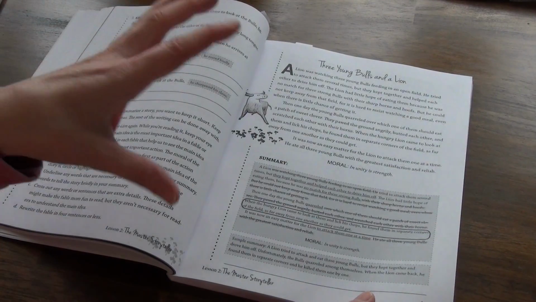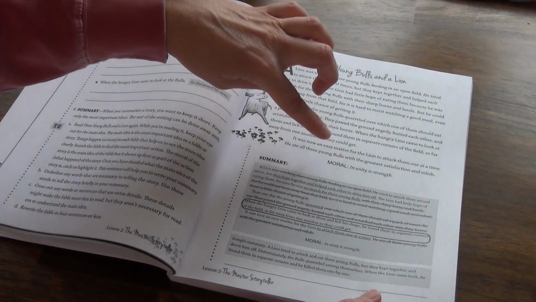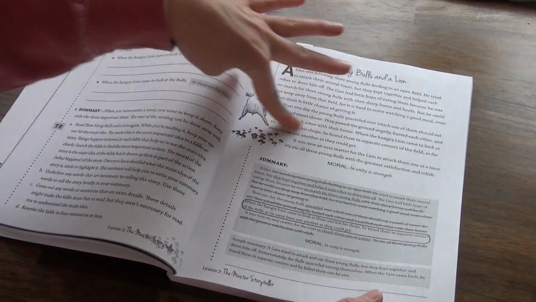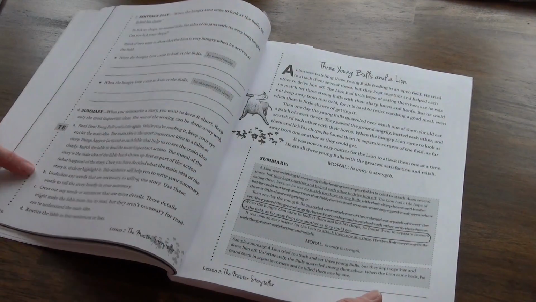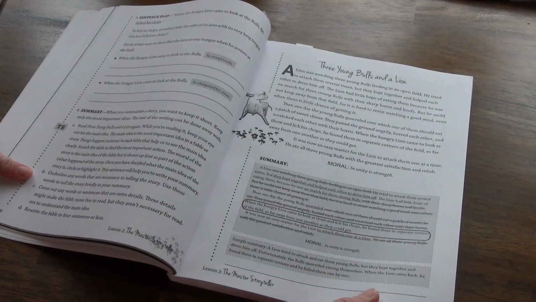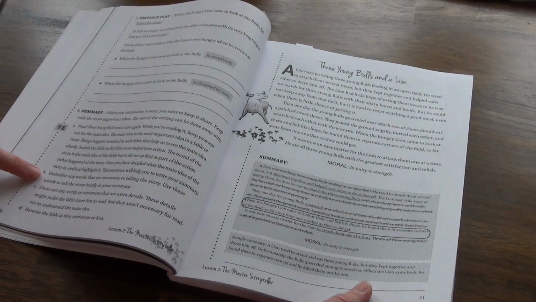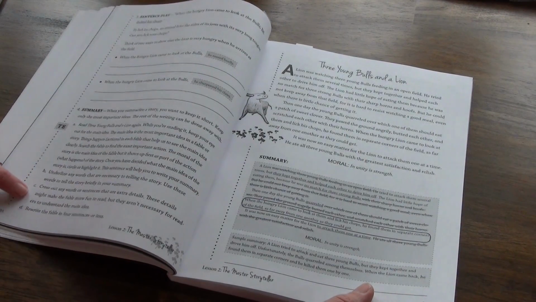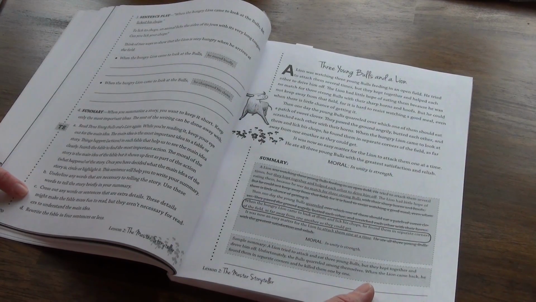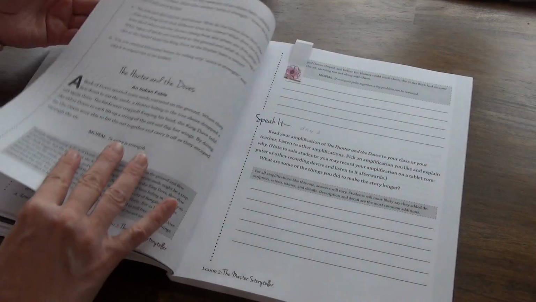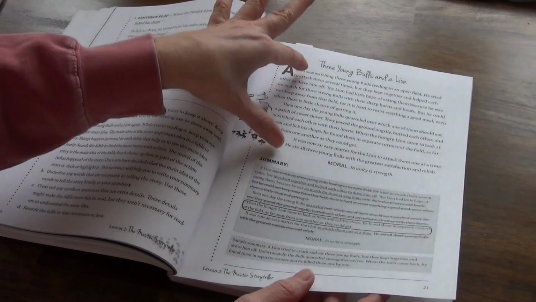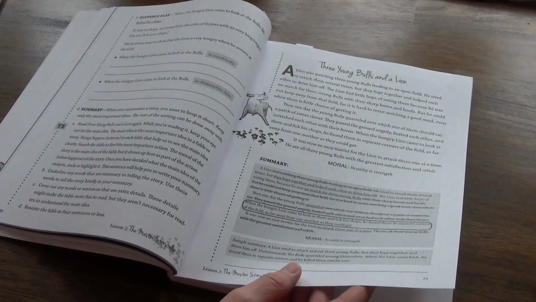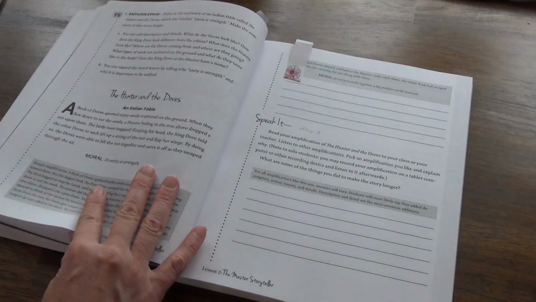So we did stop where we found just the main idea of this sentence, and then we came back and worked on this the next day. After that, we underlined any necessary words, crossed out words that were unnecessary, and then she rewrote this fable in 4 sentences or less.